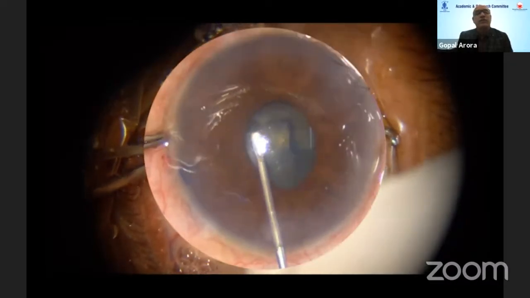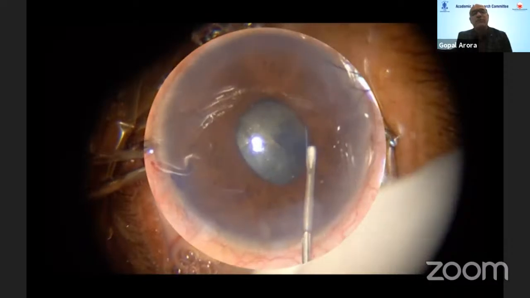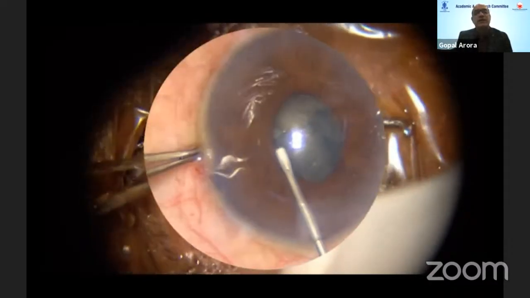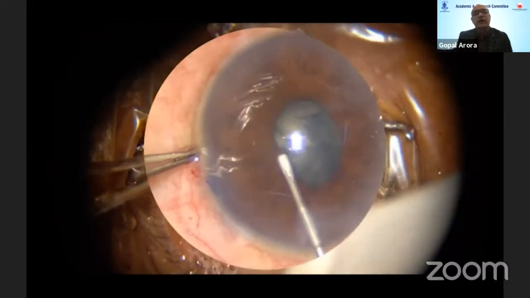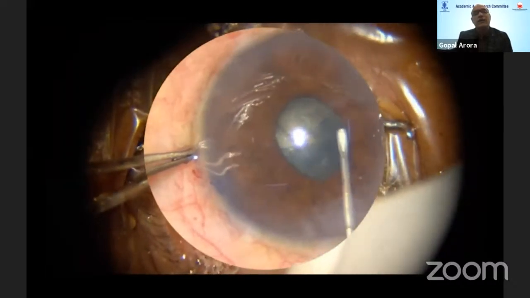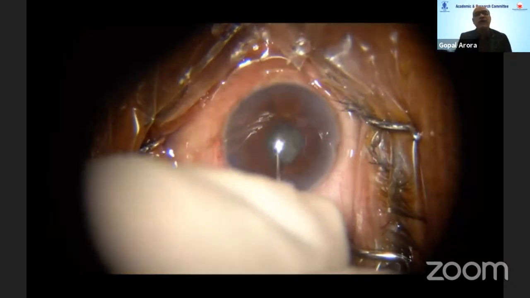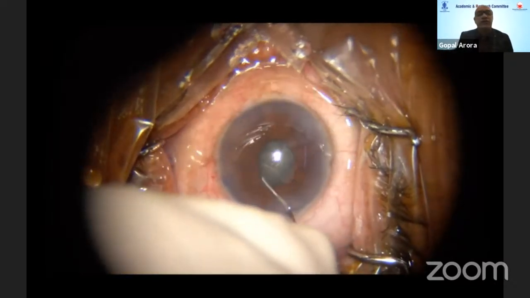You are doing rhexis on a blind procedure, but at the same time, you must be sure that the rhexis is not going towards the periphery. As you can see very well, the shearing technique which I'm using gives me a fair idea that the rhexis is not extending to the periphery.